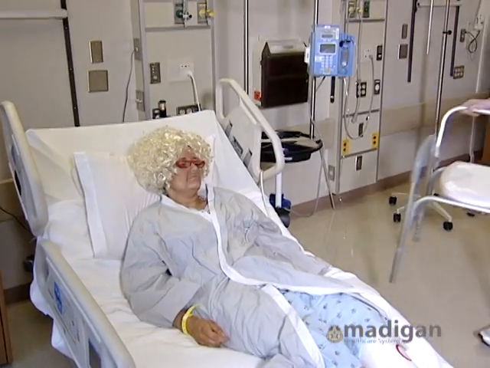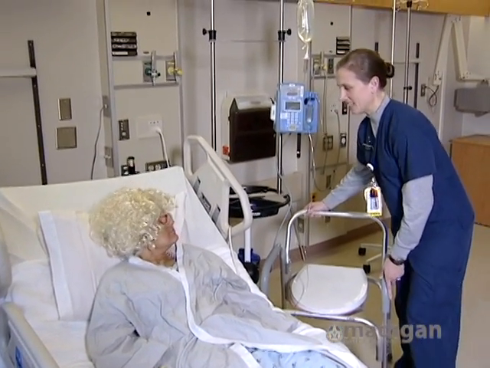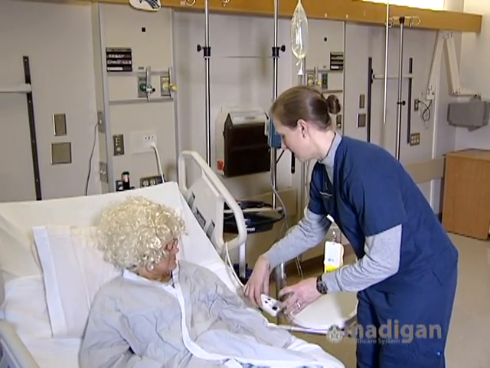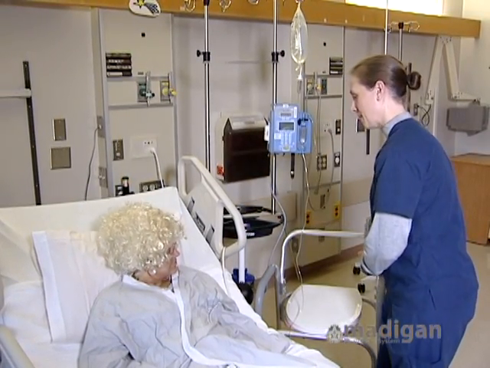Falls often occur during toileting. This is why it's important to establish a schedule. For example, offer toileting assistance every 2 hours. Scheduling may prevent your patient from attempting to get out of bed without help.